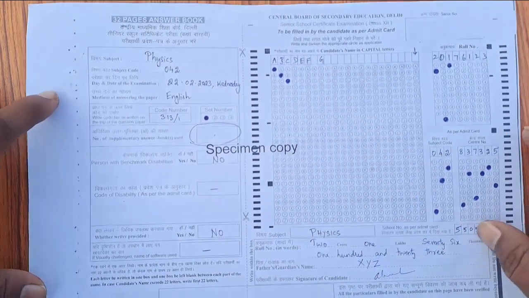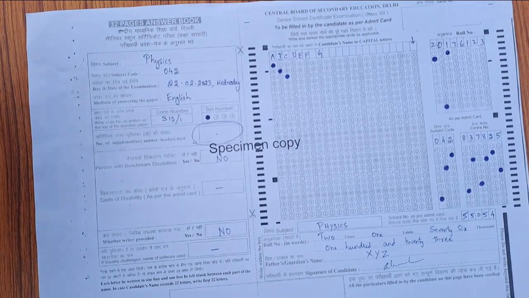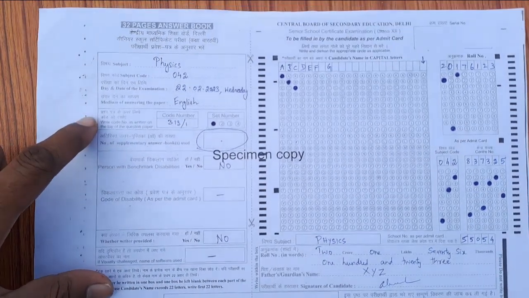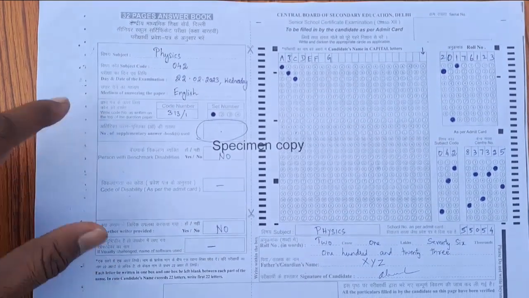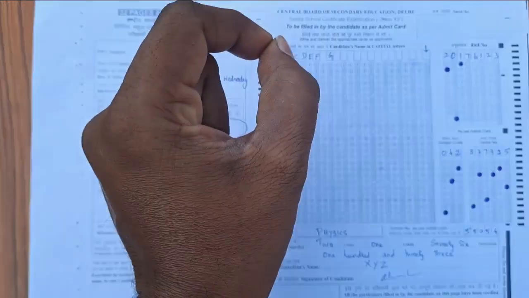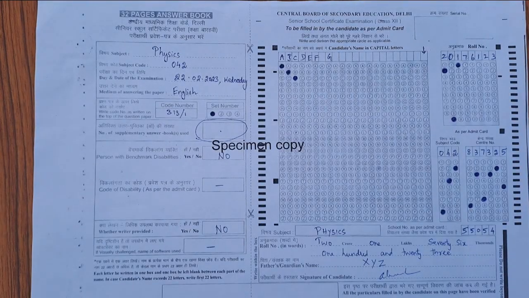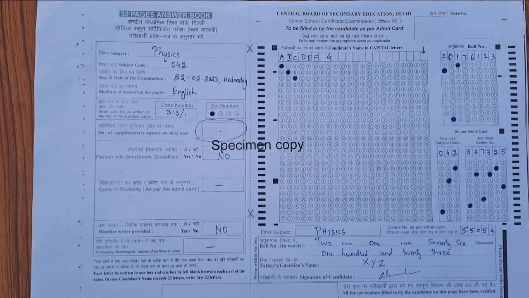And answer scripts, as I told you already, for 10th and 12th, it will be almost similar. For mathematics examination, the answer scripts will have graph. Answer booklet will have graph. So there will be a mention like with graph. So the answer booklet may be slightly different for commerce stream students, but OMR sheet will be exactly the same.